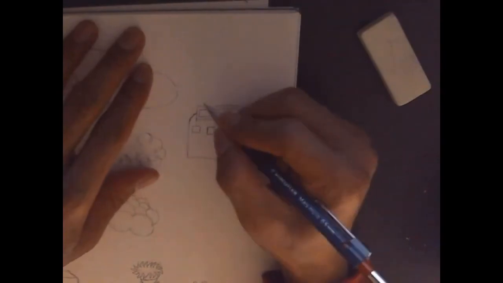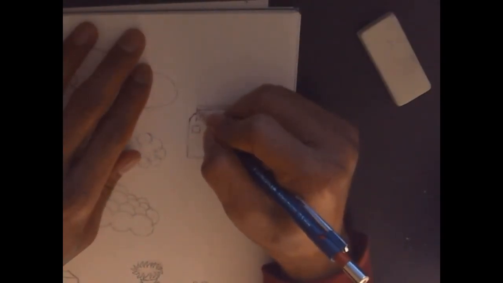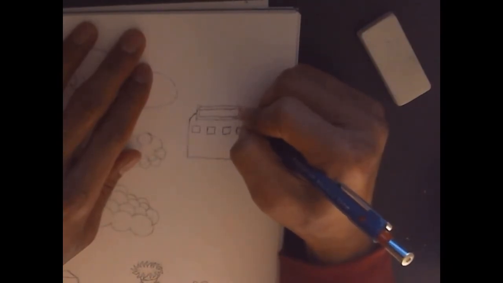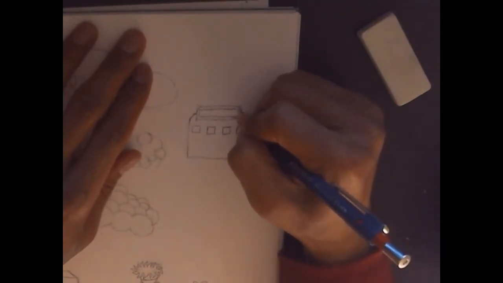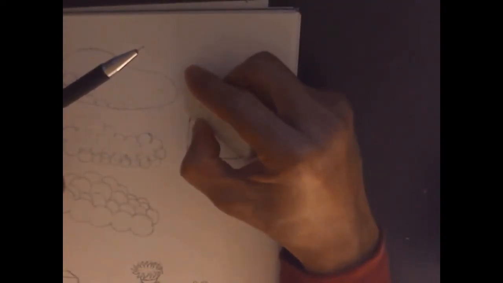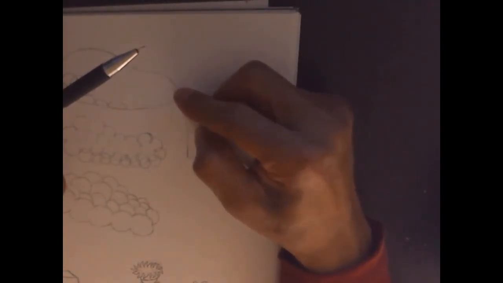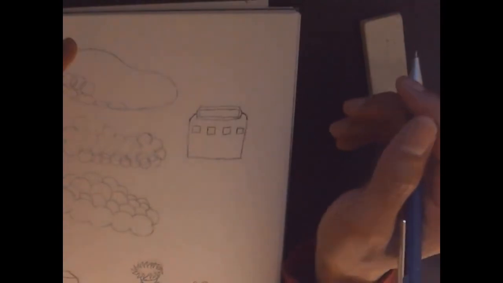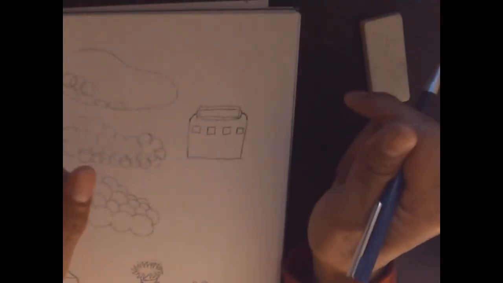We can do the same for the top of the calculator too. Curved lines here, here, here, and here. So now we need to get rid of those edges here, those outer edges. And there you have it. The calculator is a little easier on the eyes now.